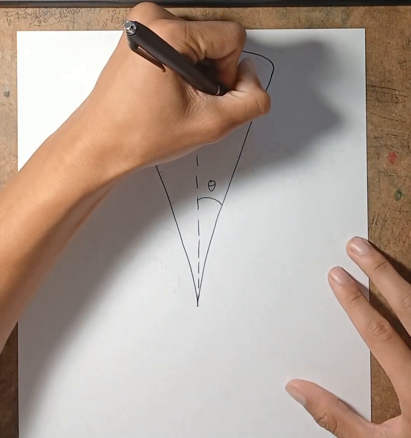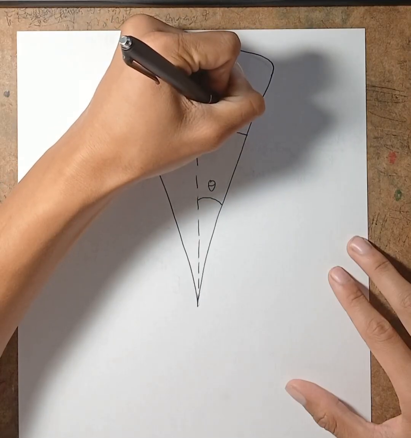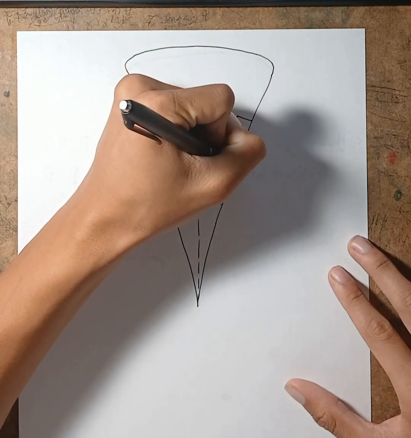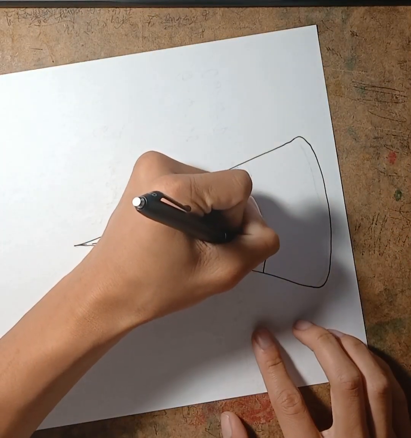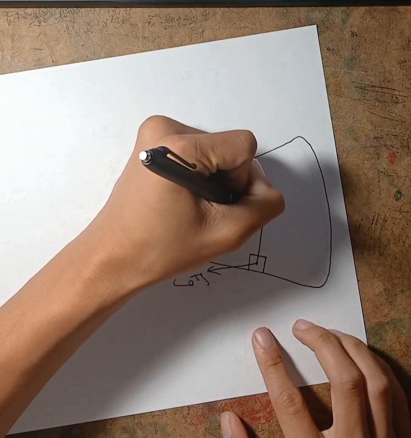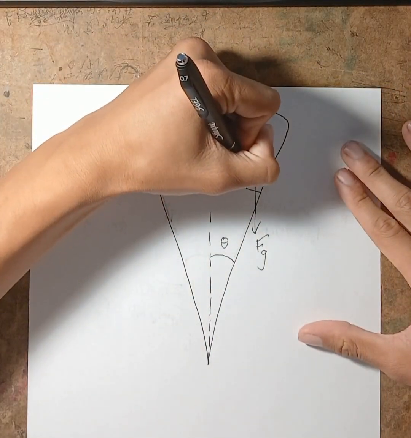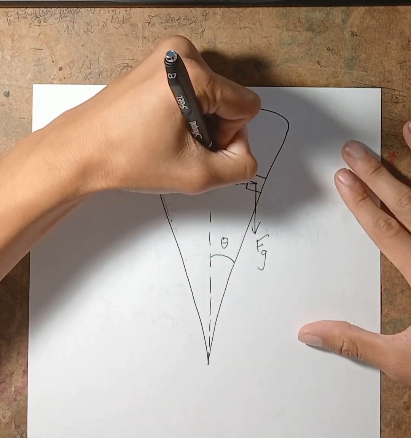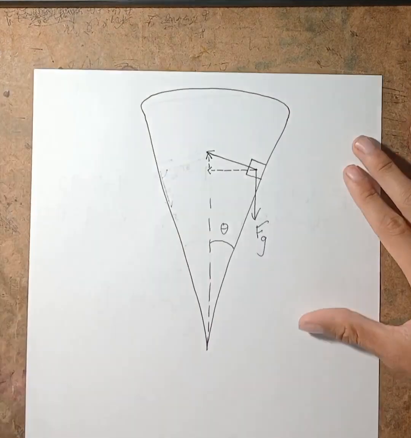The car will be around here. FG, FN, of course FN will have components like that.